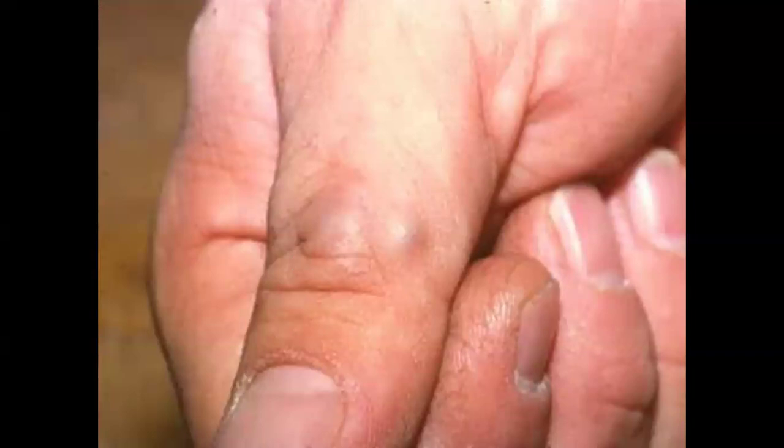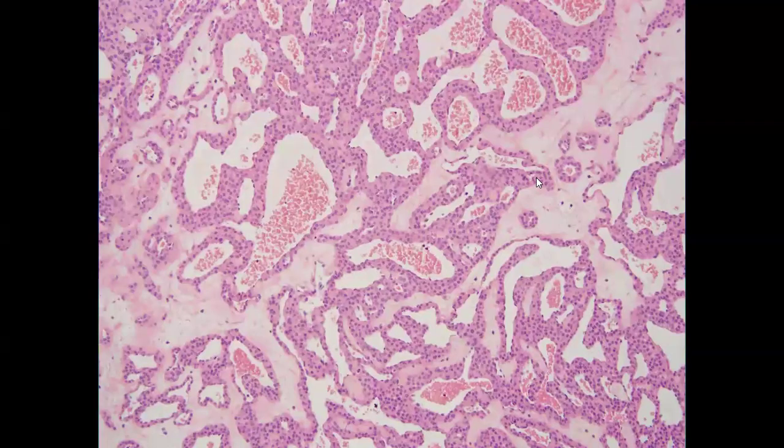Bluish color nodules seen on the digits mostly. They are sometimes painful as well. And histology would show several blood vessels containing RBCs with surrounding nests of cuboidal cells, and this is glomus tumor.